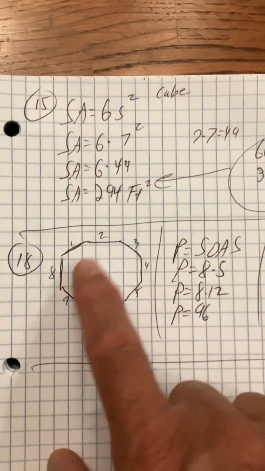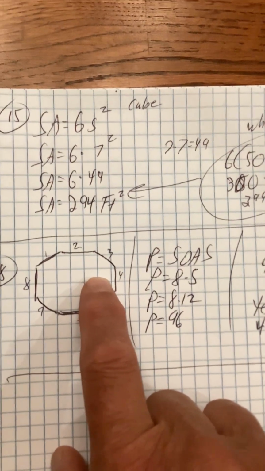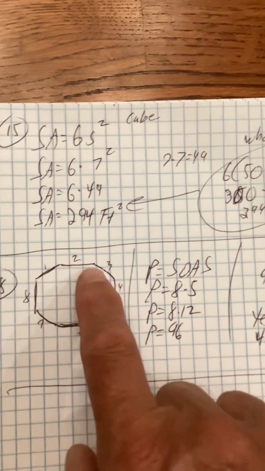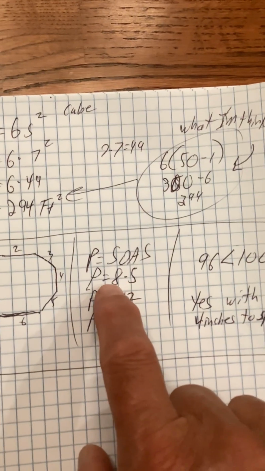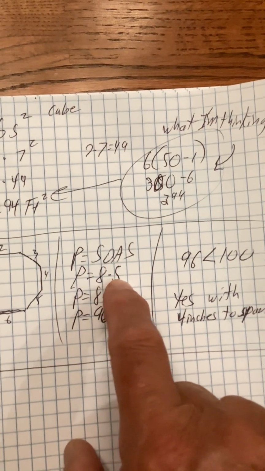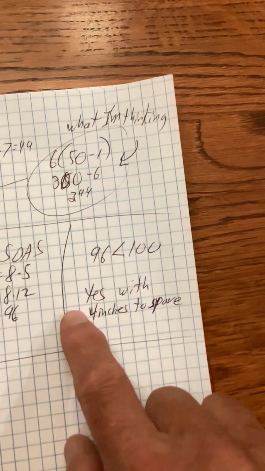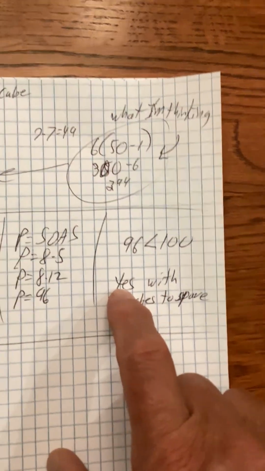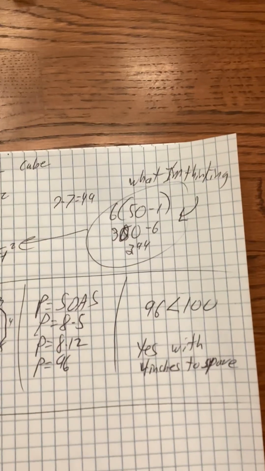And here I drew the picture. It's a hexagon, number 18, or octagon, 8 sides. I counted to make sure. And then perimeter is the sum of all sides. And if they're all the same, it's just going to be 8 times s, your side. So 8 times 12 is 96. 96 is less than 100, so will 100 inches be enough? Yeah, with 4 inches to spare. Right? So anyways, love you, buddy.